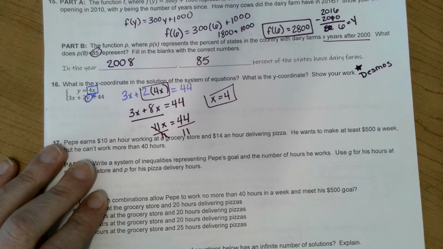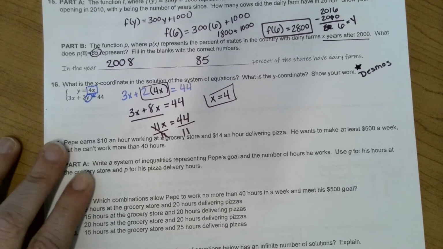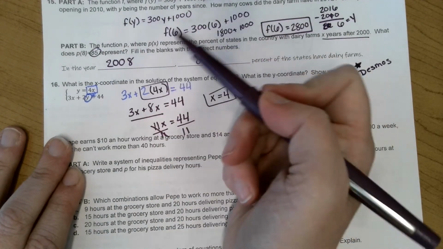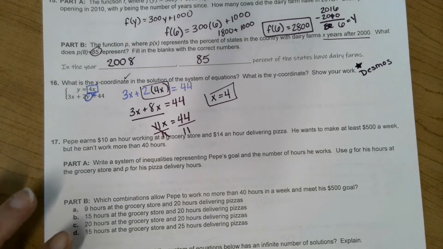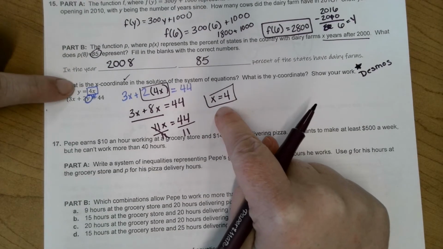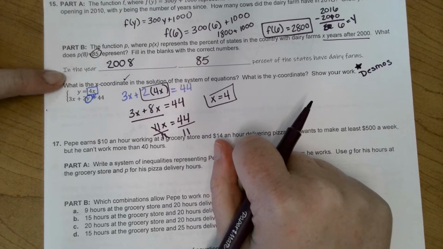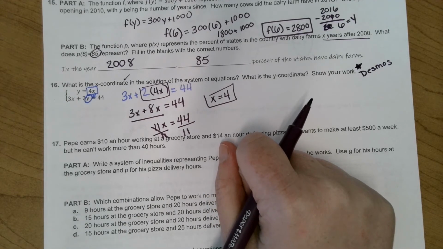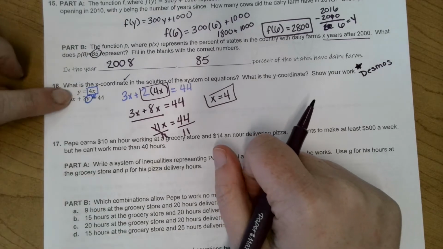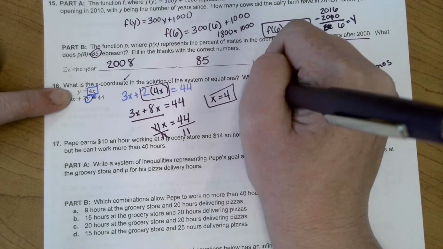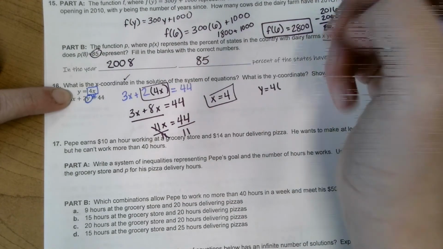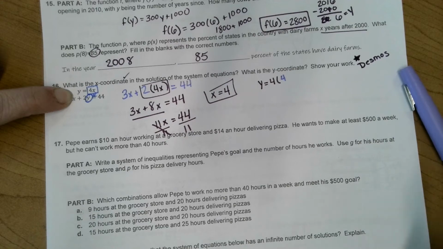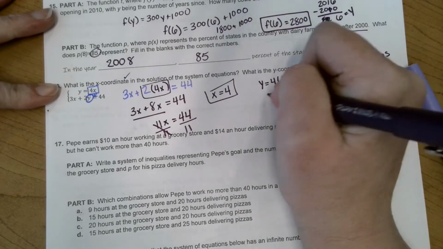Okay, so 16, part A, it's not set up as part A, part B, but pretty much part A was what is the x coordinate? Boom, got it. The x coordinate's 4. What is the y coordinate? Well, now that I know what x is, I can go back to either of these two equations. It doesn't matter which one you plug it into, but don't make this difficult on yourselves. Pick the one that has the least amount of steps. This one's y equals 4x. So all you have to do is multiply whatever you got for x by 4, and boom, you're done. Make it easy on yourselves.